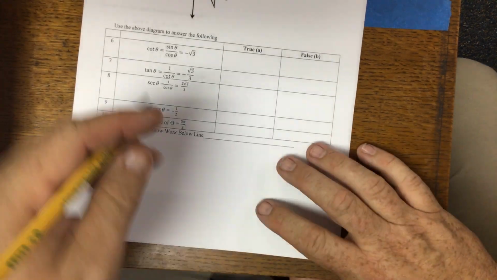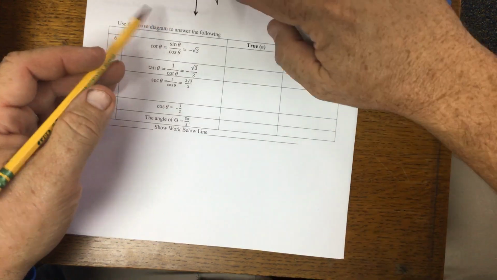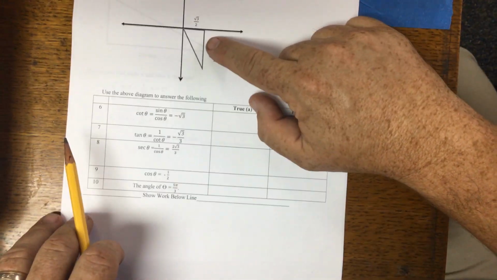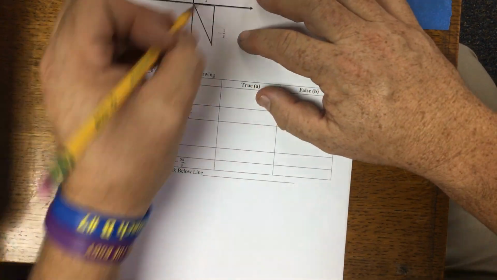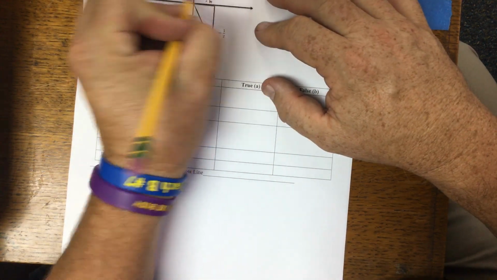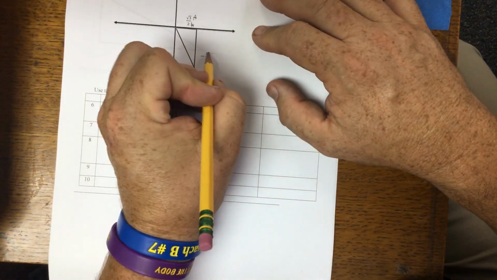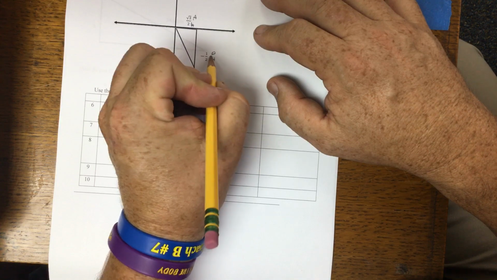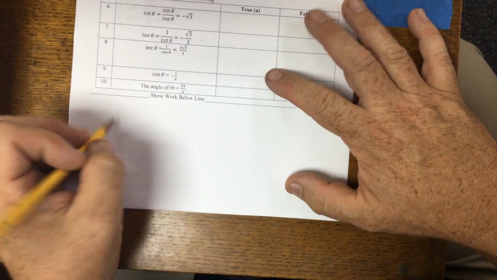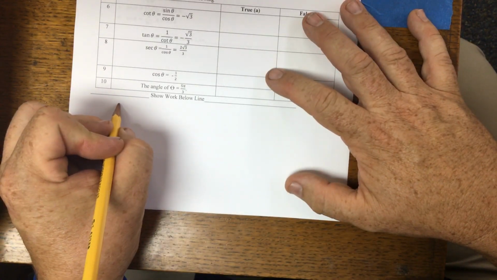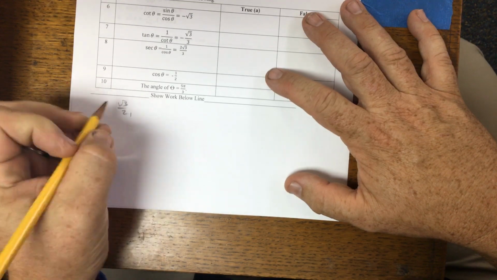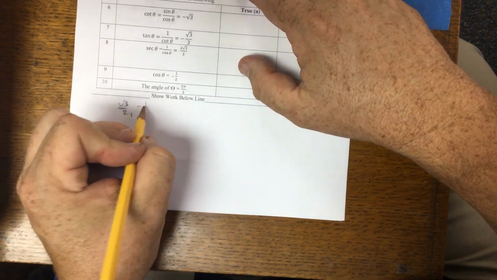Here we go. Again, look at your triangle from up here. Redraw it. Remember, this is adjacent over hypotenuse, and this is going to be opposite over hypotenuse. So let's kind of redraw this. So we know that cosine is √3 over 2, and this is -1/2.